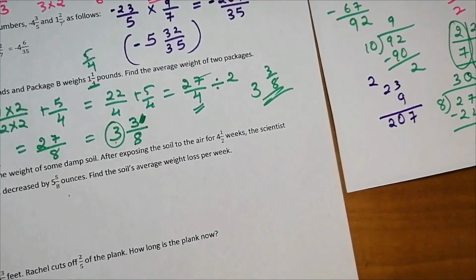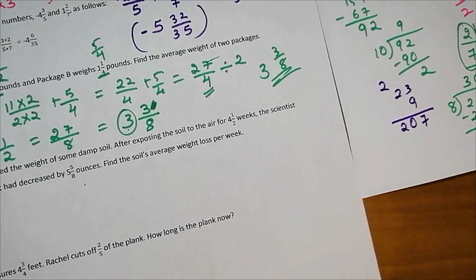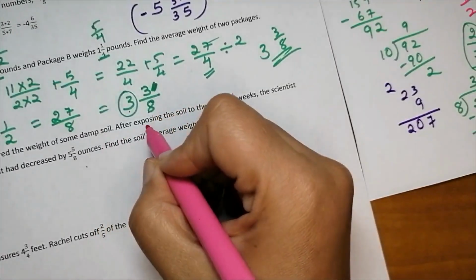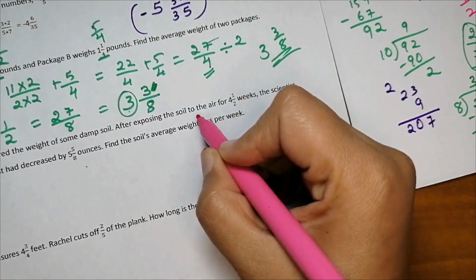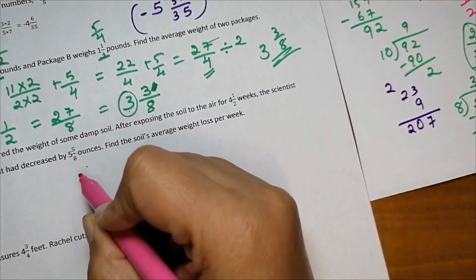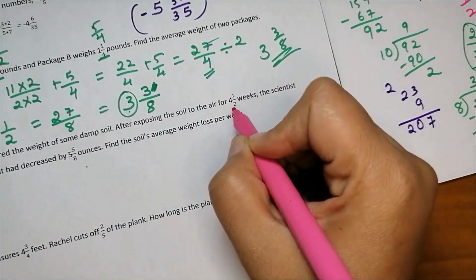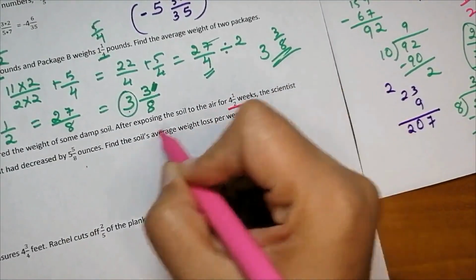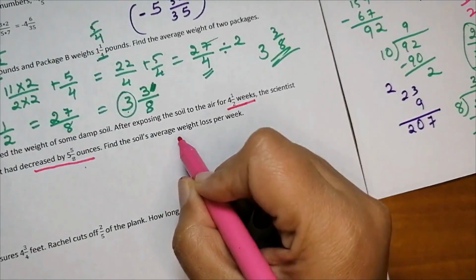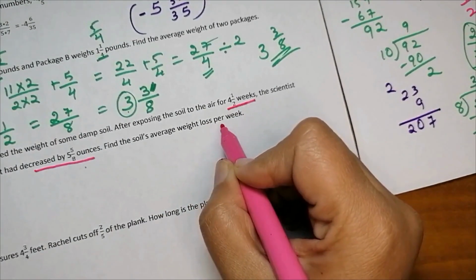Okay, and we are on the 40th sum, so only 2 more to go. A scientist measured the weight of some damp soil. After exposing the soil to the air for some weeks, the scientist found that the weight had decreased. This is the time of the exposure, and this is the decrease in the weight. Find the soil's average weight loss per week.